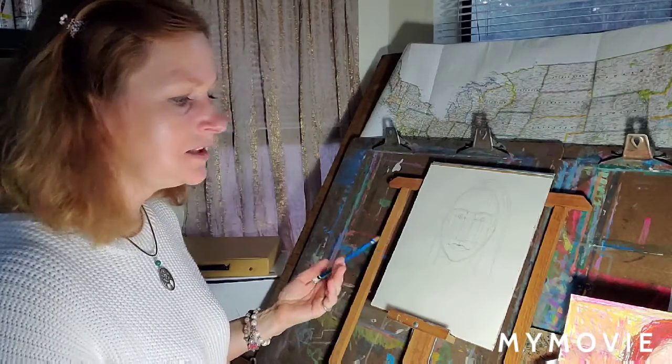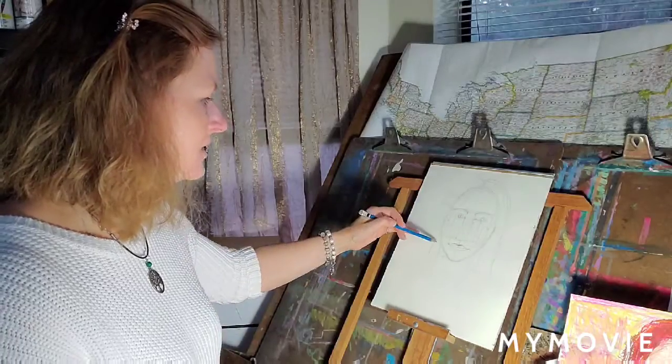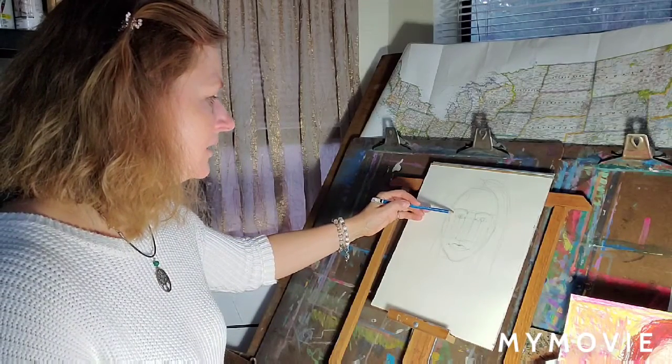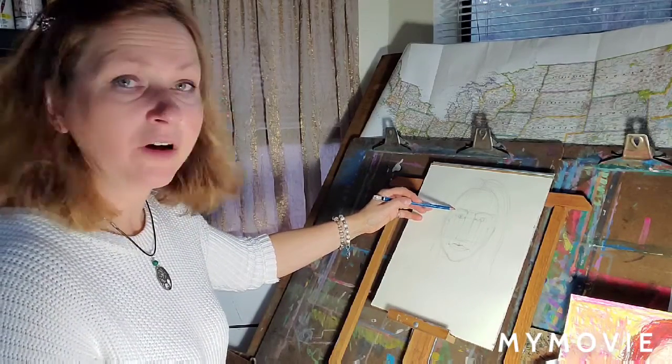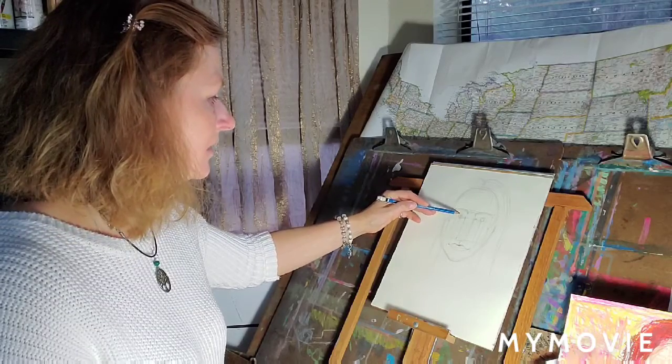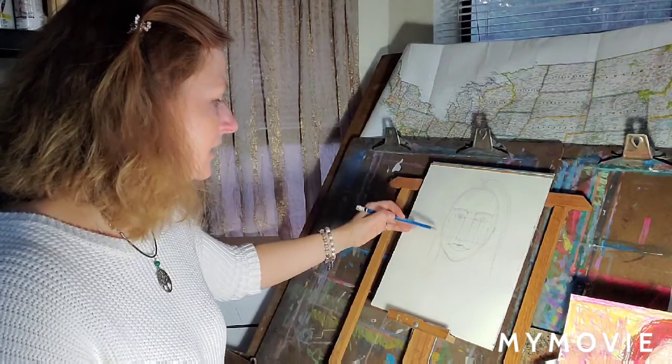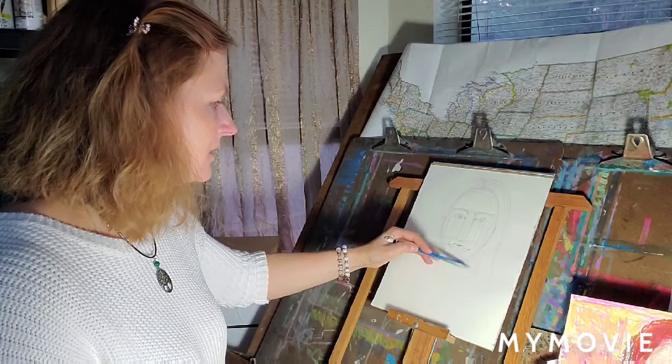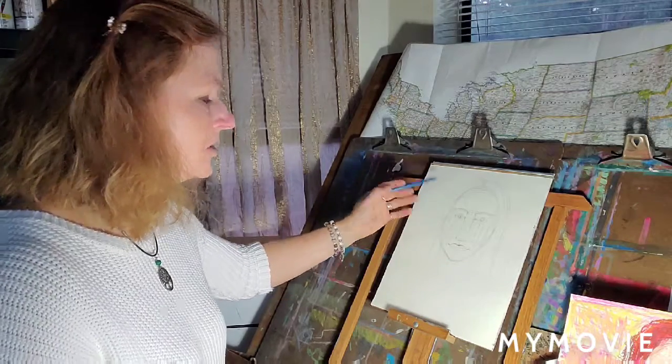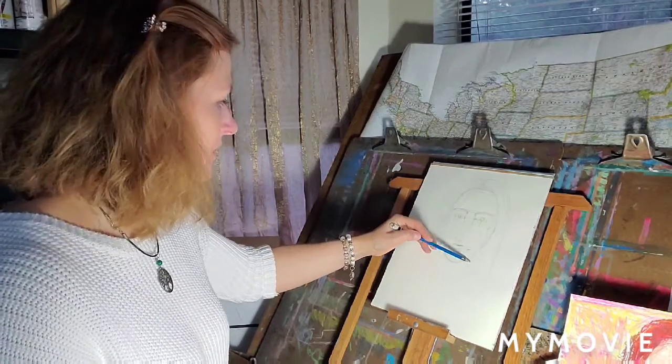Typically the neck starts from the end of the eyebrows, or at the end of the eyelid right here.